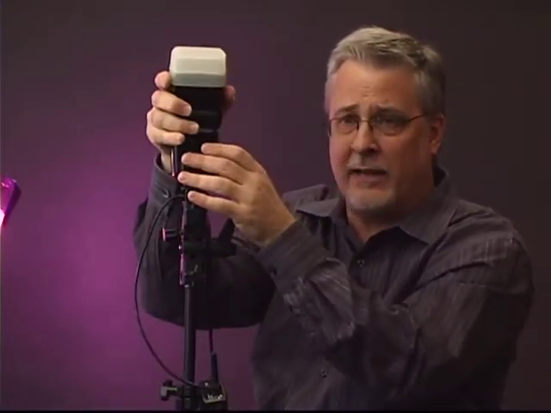And the principle is that as the light's coming out of the top and bouncing off the ceiling and coming back down, some of that light is also pointing forward towards your subject to fill in what might be darker circles under the eyes or shadows that might occur because of certain hairstyles that would come over the forehead.